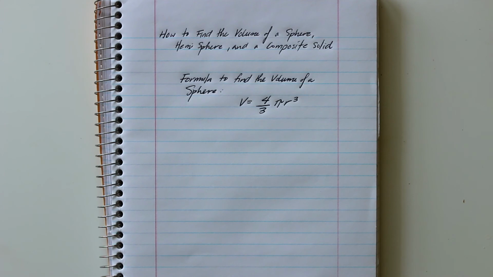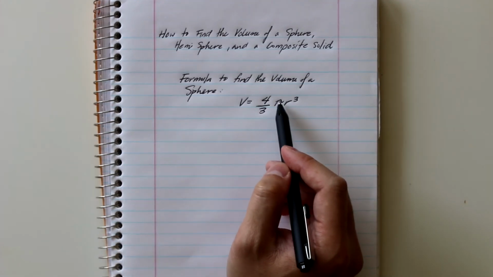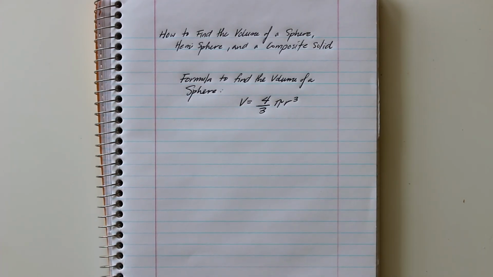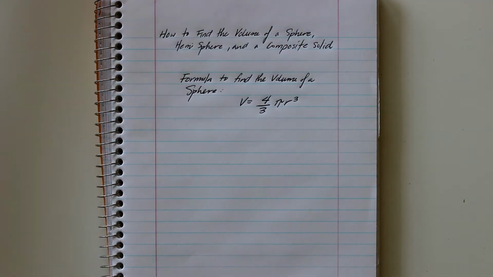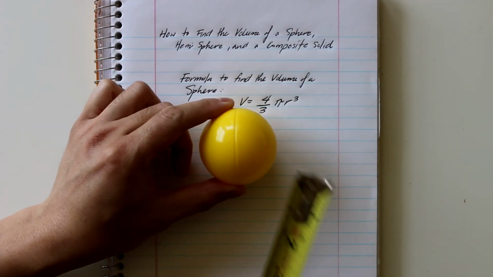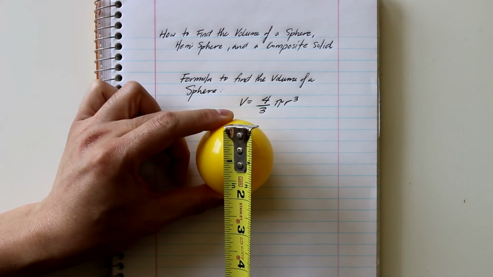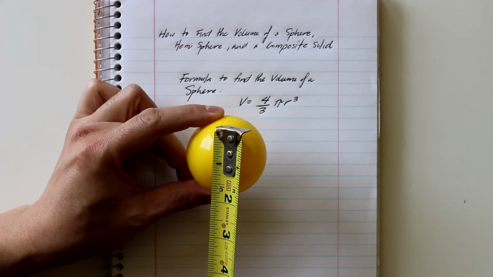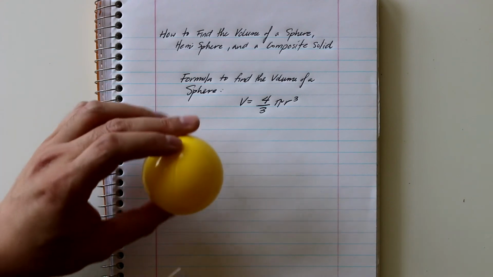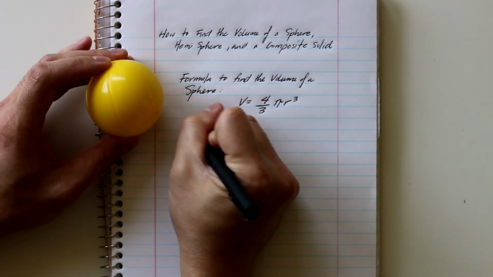So anytime you want to find the volume of any type of sphere, you would multiply 4/3 with pi and then take the radius of the sphere and raise it to the power of 3. For example, let's say I want to find the volume of the yellow toy ball that I just showed you, right? First off, I need to find out what's the radius. So we'll measure it, and we see that we have a diameter here of about 2 inches. And remember that radius is half of a diameter, so this has a radius of 1 inch.